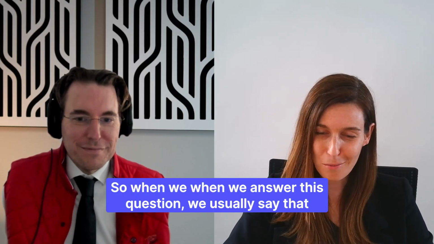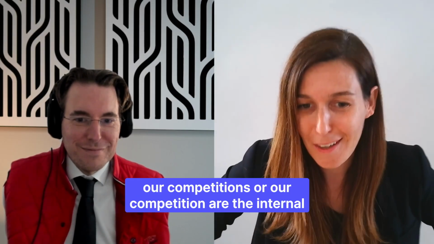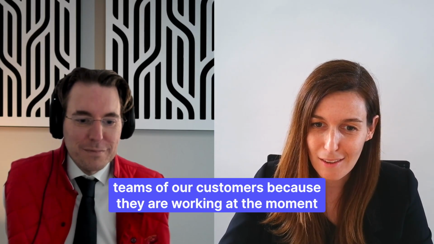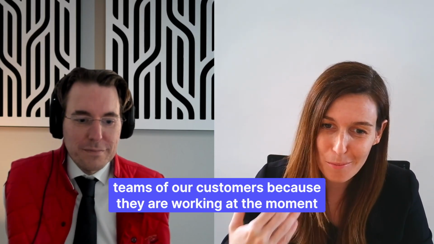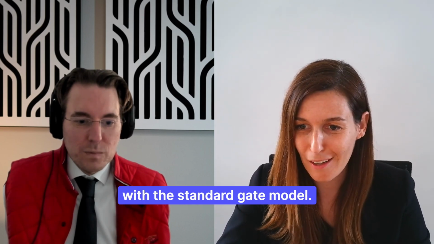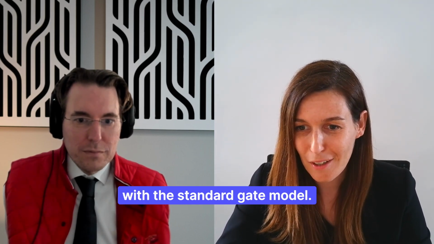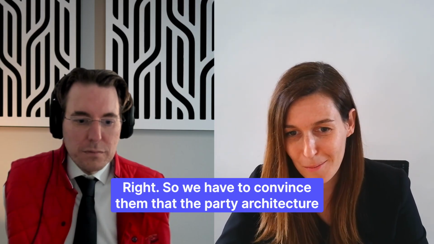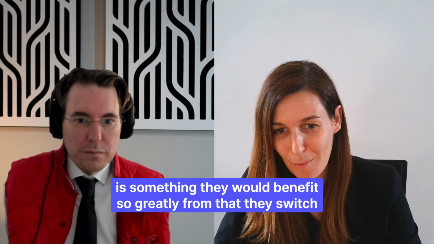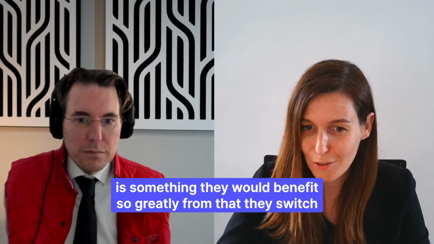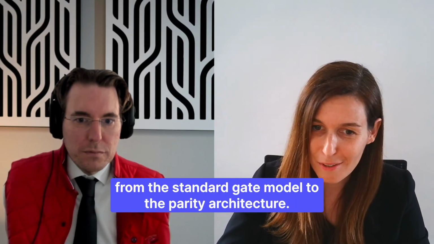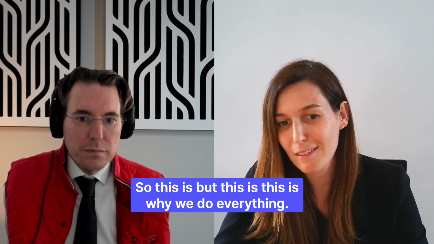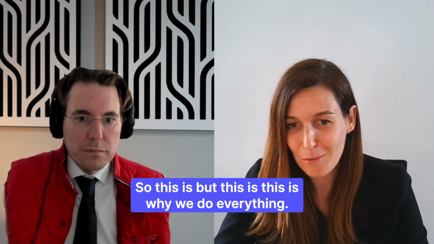So when we answer this question, we usually say that our competition are the internal teams of our customers, because they are working at the moment with the standard gate model, right? So we have to convince them that the parity architecture is something they would benefit so greatly from that they switch from the standard gate model to the parity architecture. So this is why we do everything.